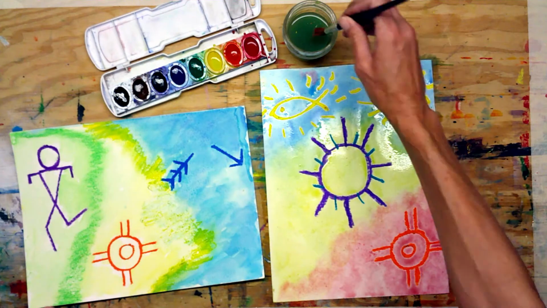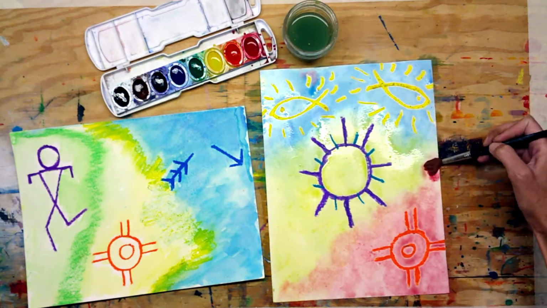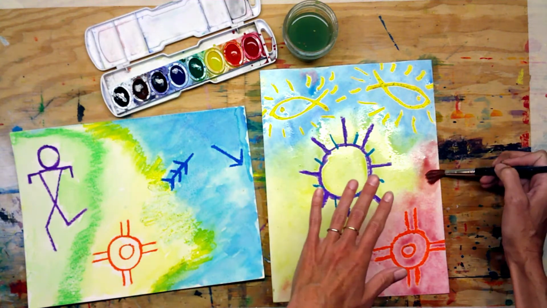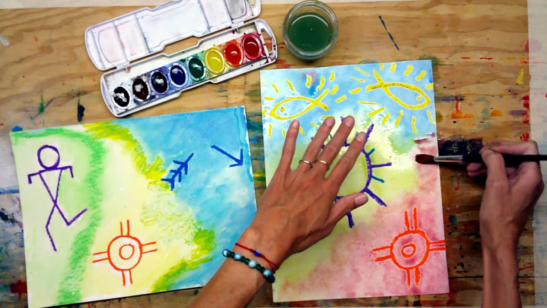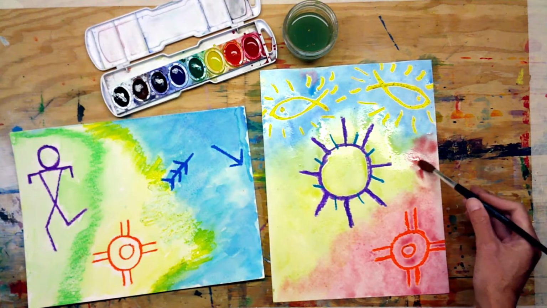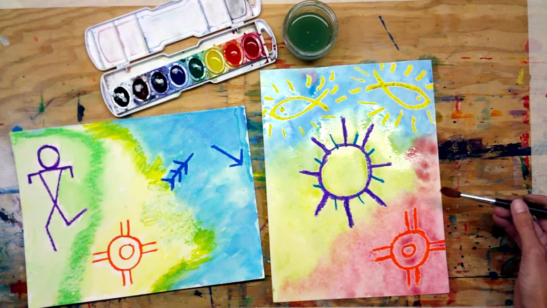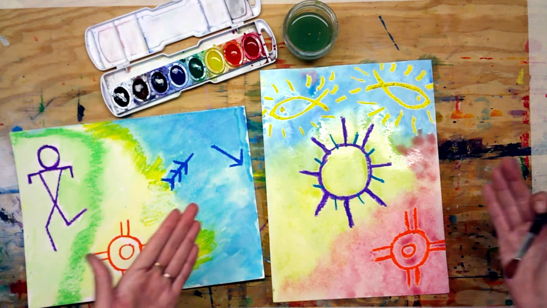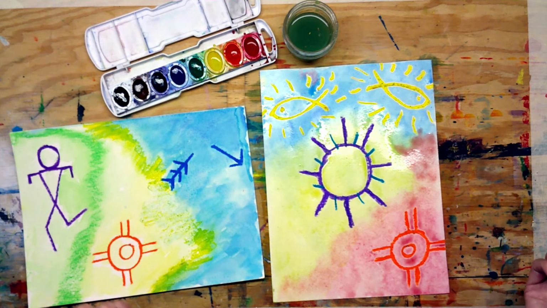You know what I'm going to do is go over here and mush a little corner, like a point where they all kind of come together, where the story combines. Ooh, I like this. Okay, next step, you've got to wait for it to dry.